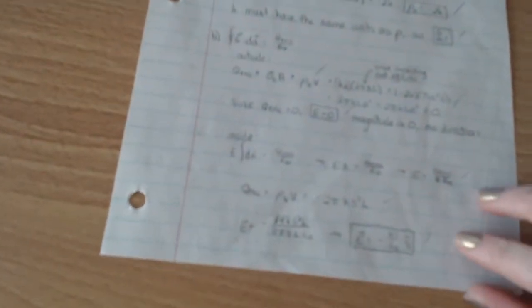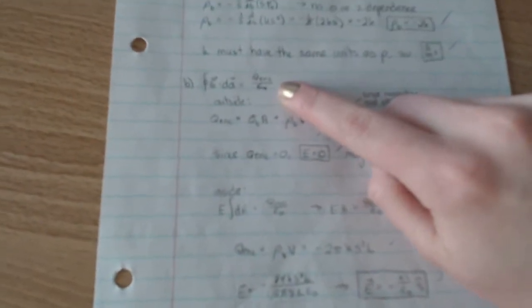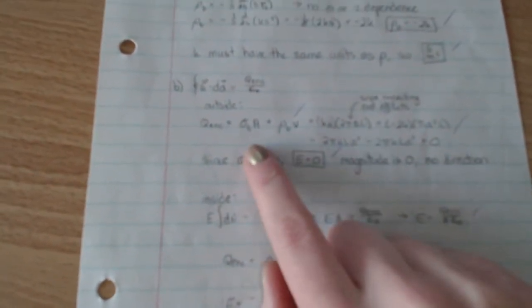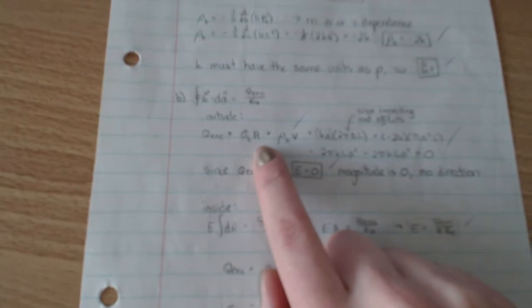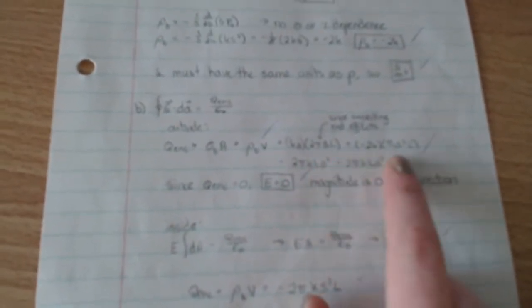Okay, so then part B, we have to use those things to find the electric field inside and outside the cylinder. So that's this thing right here. That's Gauss's law, which the problem tells us to use. So then outside we have these things here. We have the two bound charges times the area and the volume, depending on which one I use. And then I substitute the values that I got before.